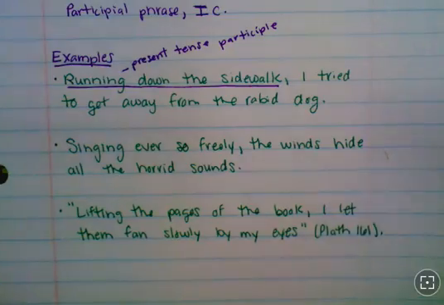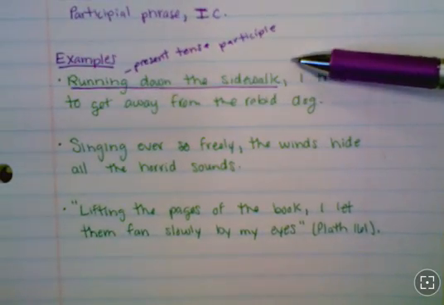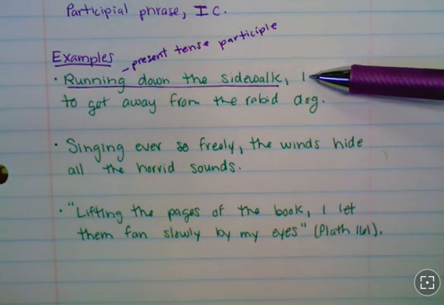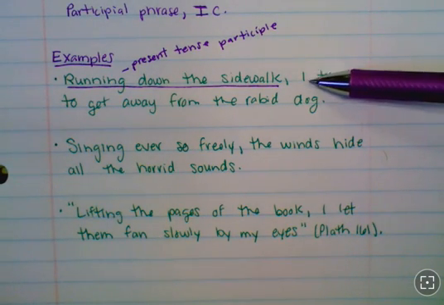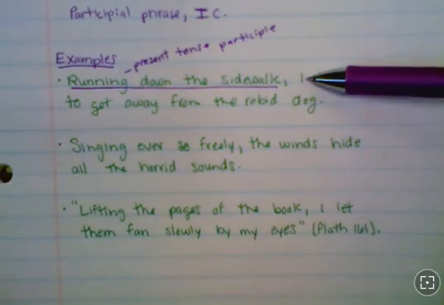Now, you do have to be careful with your participial phrases because this should be essentially giving you information about the first noun or pronoun that follows the comma. Okay, so running down the sidewalk. Who was running down the sidewalk? I was.